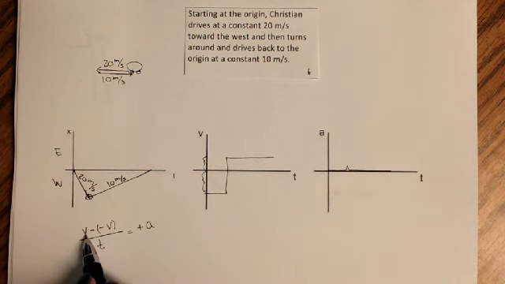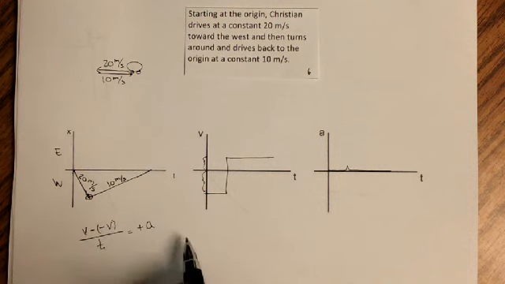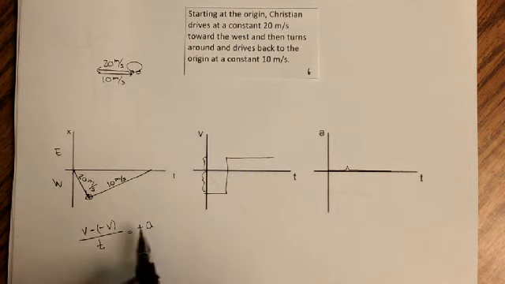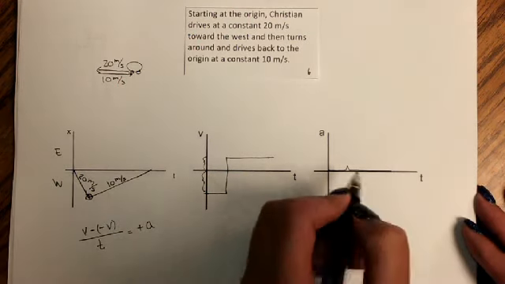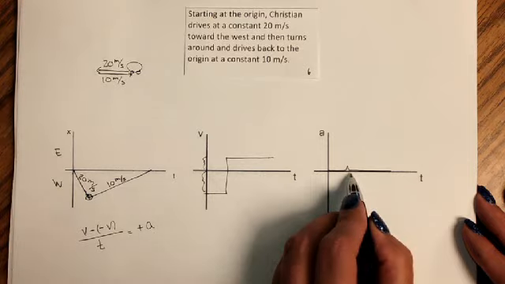So I have my final minus initial, so minus a negative, divided by t. If I take a positive minus a negative, I'll end up with a positive number, because it'll be v plus the other v, right? So I end up with a positive acceleration. So just for this little bitty moment, it's like there's a little heartbeat there. Okay.